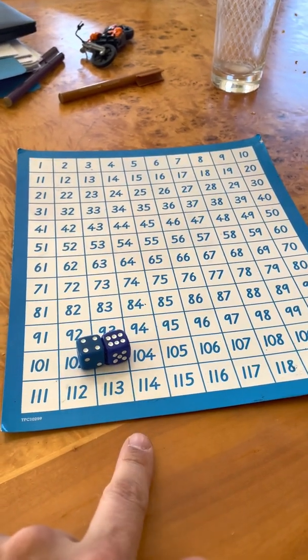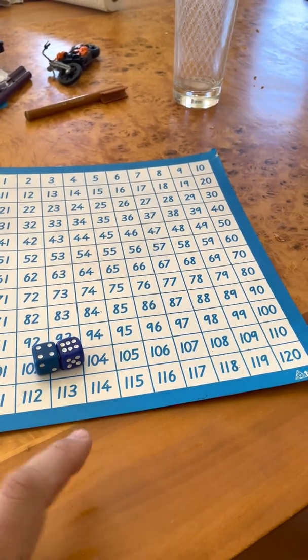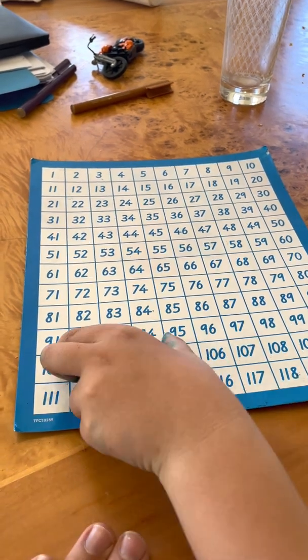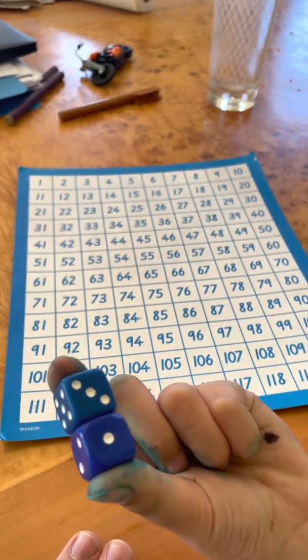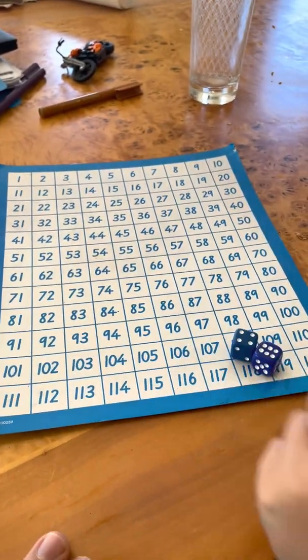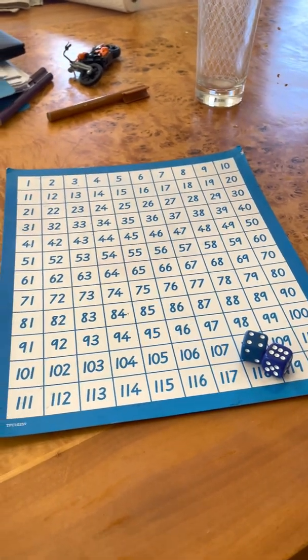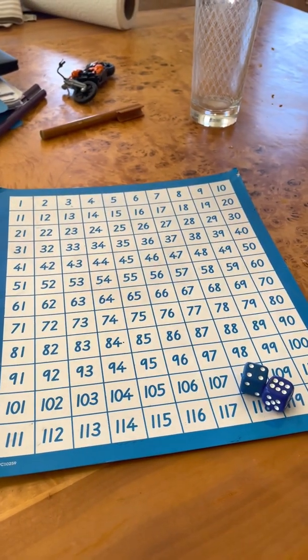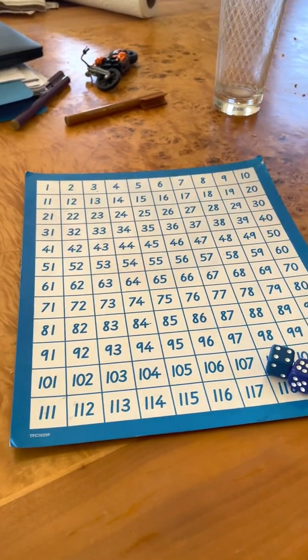To play you'll need a number chart, up to 120 or 100 if you've got one, and 2 6-sided dice. Now if you don't have these equipment, you can always use a virtual version, so you can jump on and find one online. Particularly number charts and dice, they're very easy to find online.